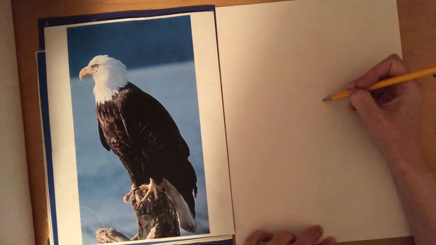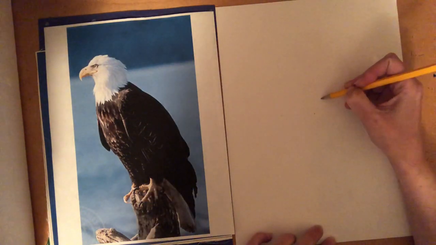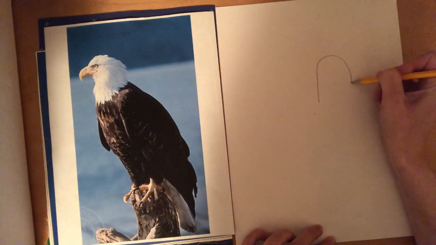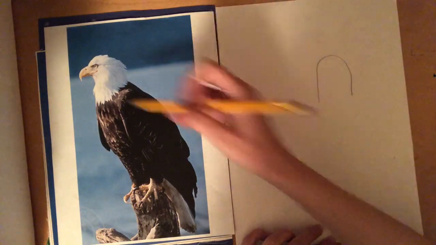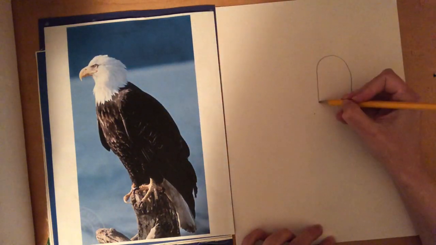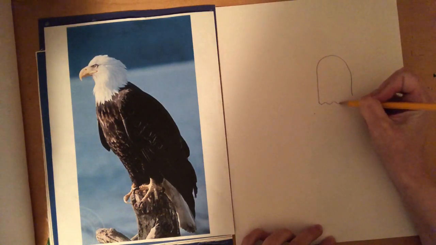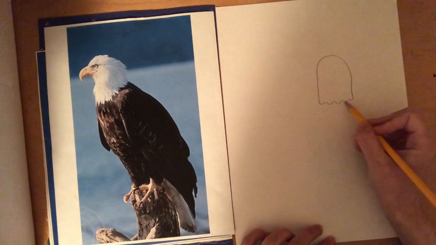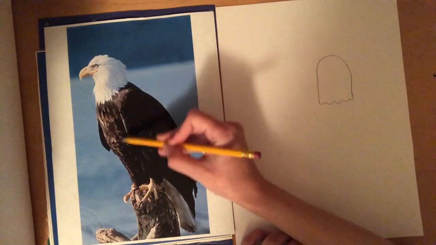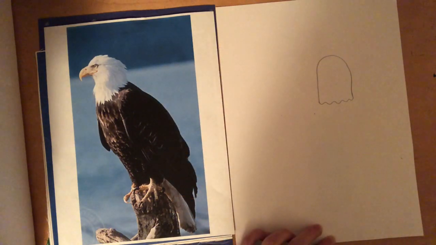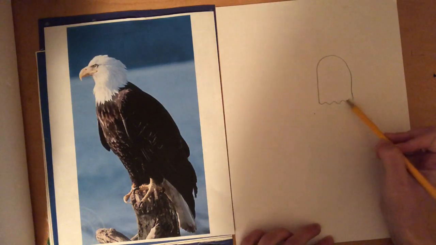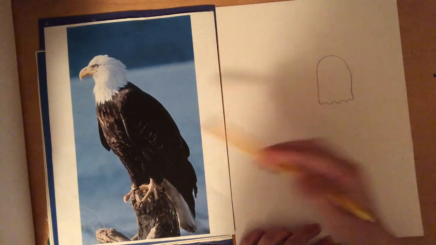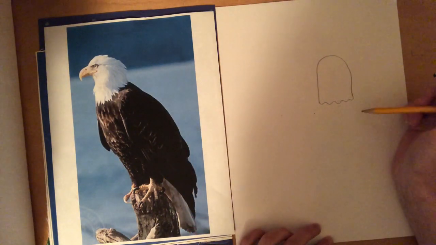The way I like to start drawing my bald eagle is I like to start by creating an upside down U shape. And this shape is going to represent the head of the eagle. Next, I like to make a wavy line at the bottom. I'm not making a straight line for a reason. Can you figure out what the reason could be? That's right. If I make a wavy line, it'll give the illusion of feathers. Birds have feathers, so it'll show that texture.